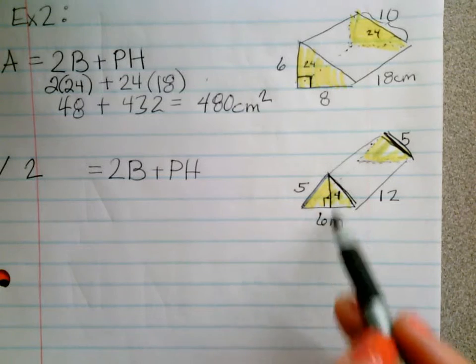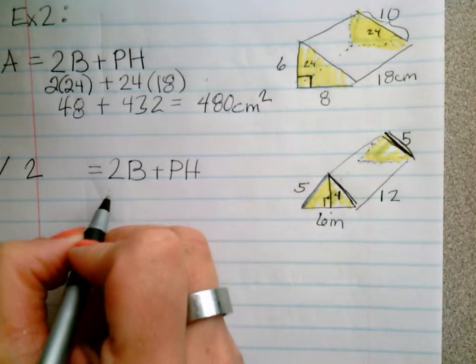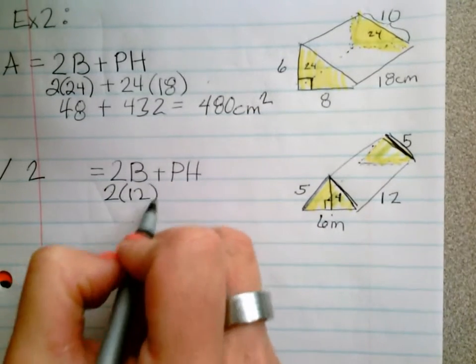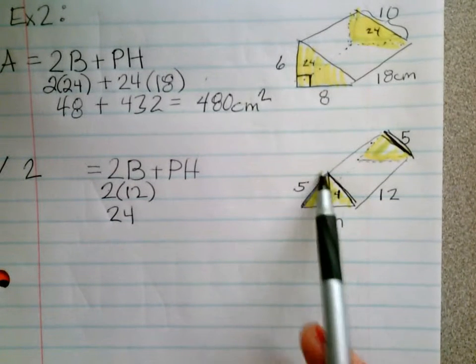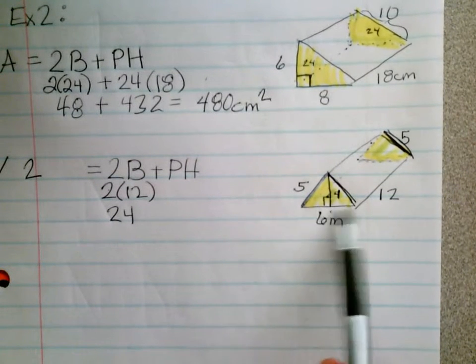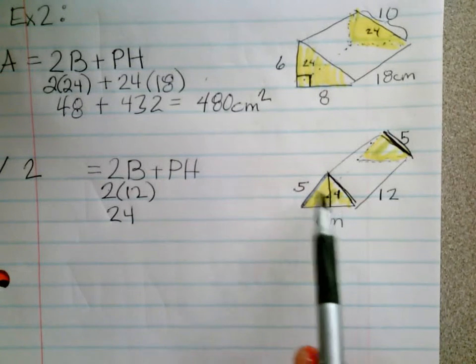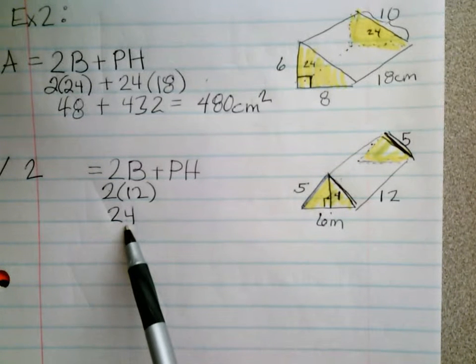So the area of the bases is 24 because 6 times 4, 12. 2 12s is 24. The area of this triangle is base times height, 6 times 4, 24, divided by 2 is 12, and there's 2 of them. You good so far? Those are the 2 yellows.